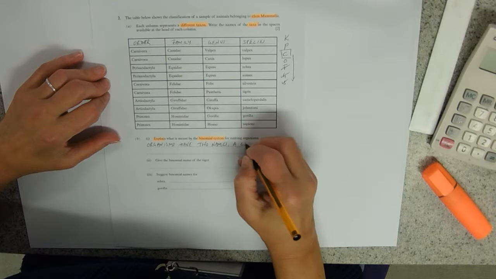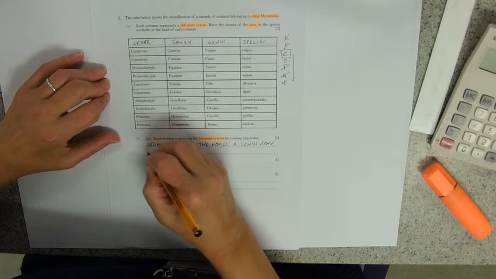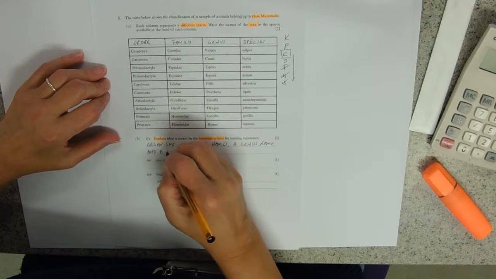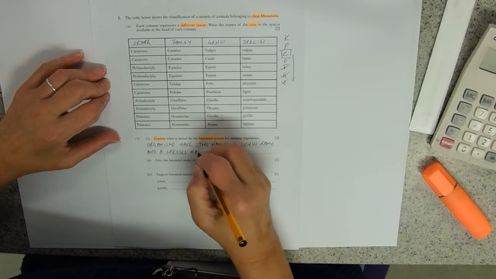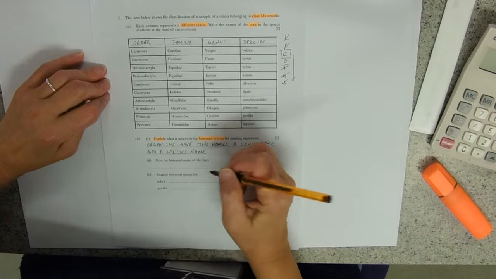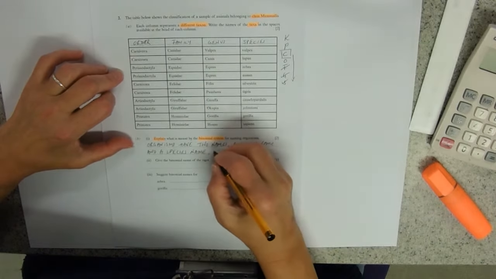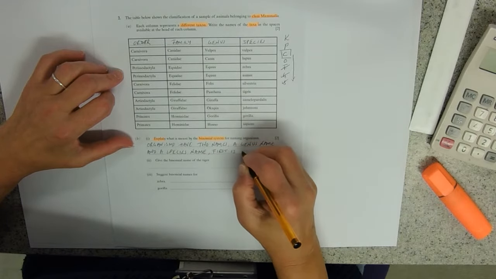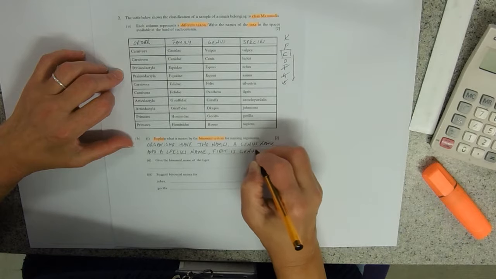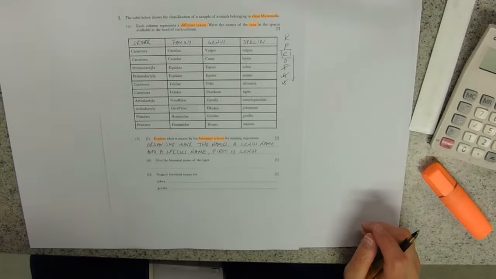A genus name and a species name. I'm just going to put in first is genus, just so that they know that I know what I'm talking about.